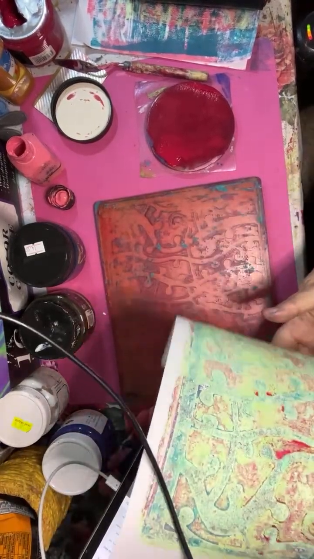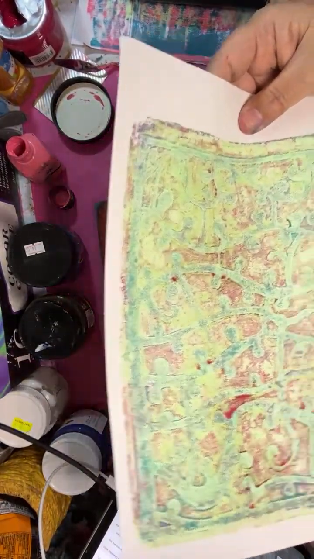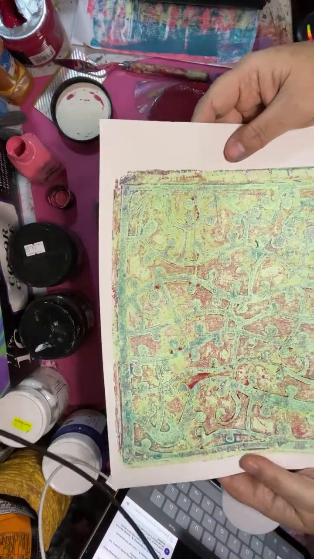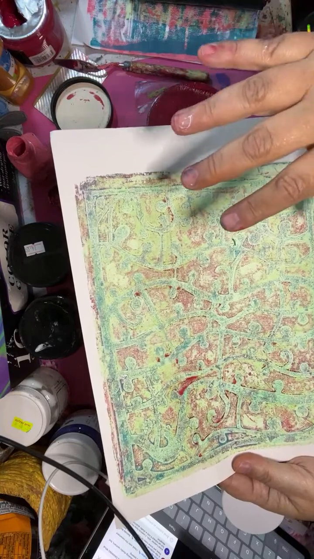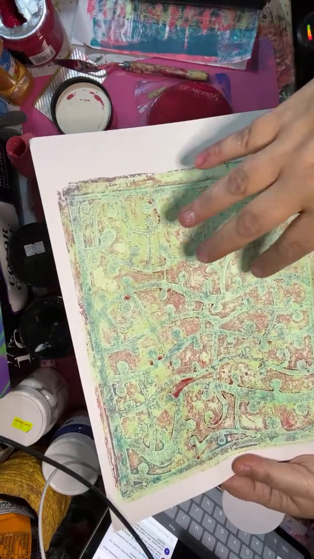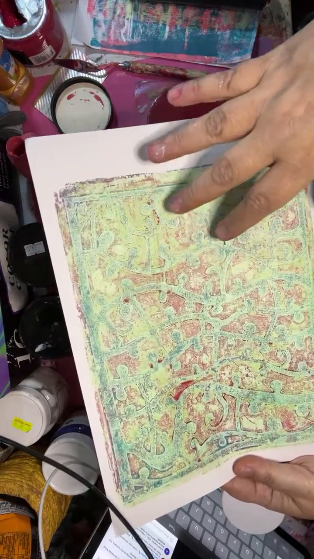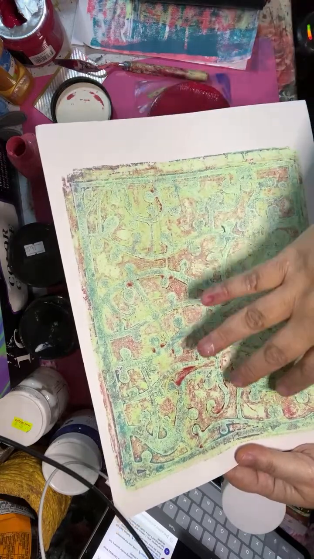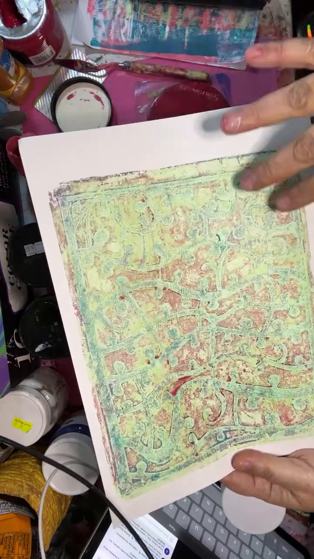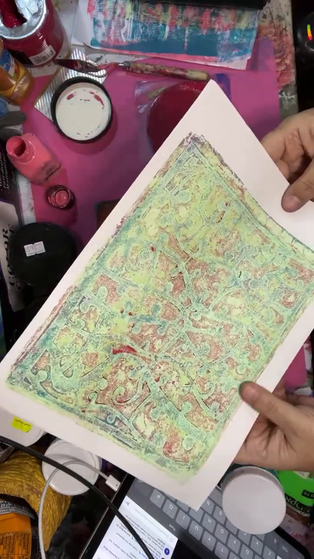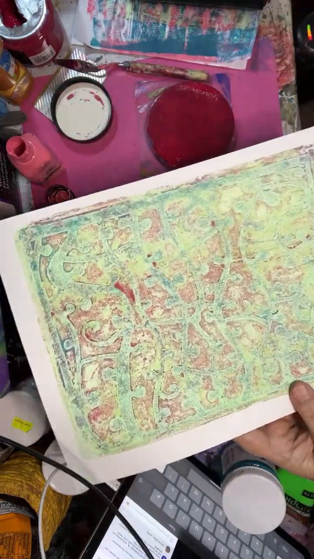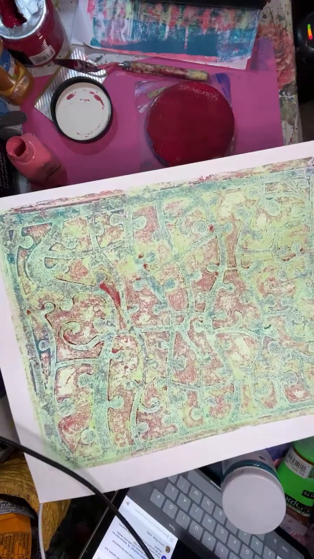Whoa, whoa, I love it. What do you think? I would be more pleased if more of that red was stronger here. But I think we have some interesting things going on.